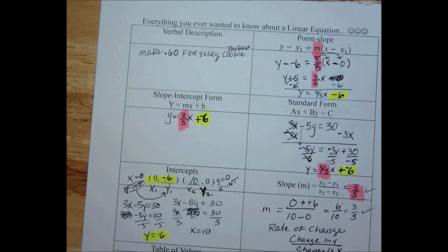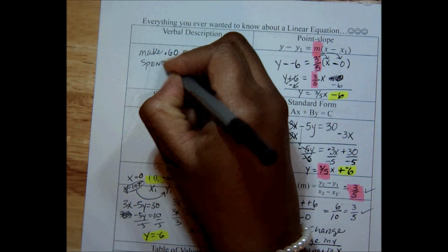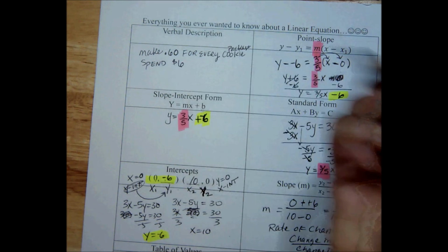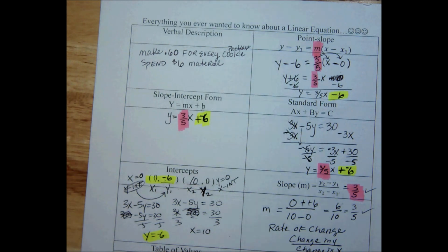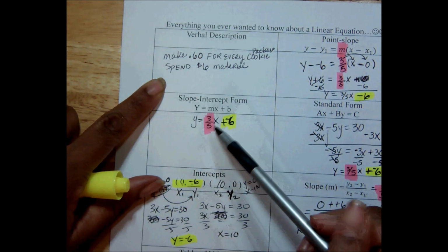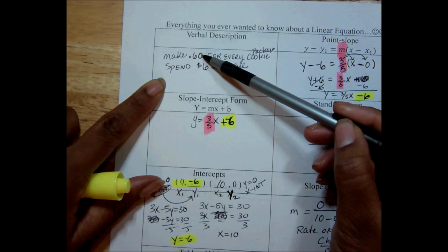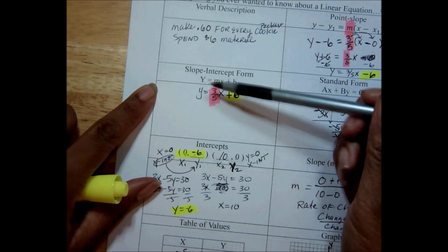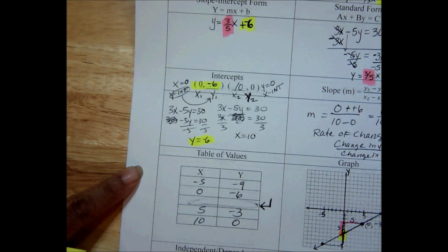And I had to spend initially $6 on materials. How much money am I going to make? Okay, and that's my description. Now, 0.60 is the same as 3/5. So that's why I chose to use 60 cents. And if you need help converting from a decimal to fraction or fraction to the decimal, ask the teacher in your room.